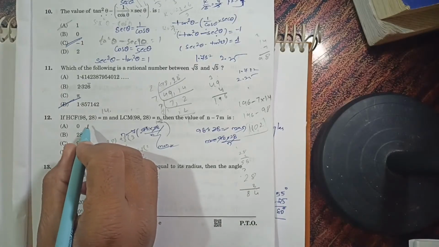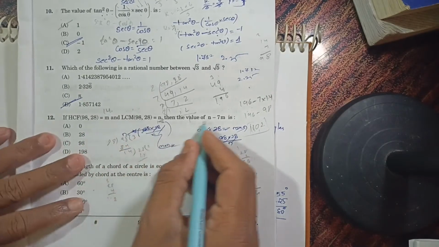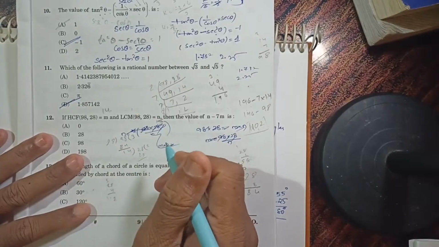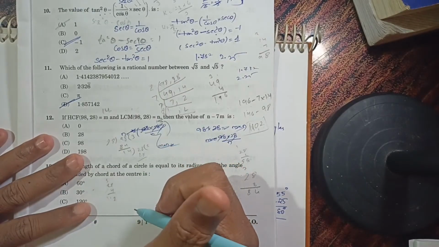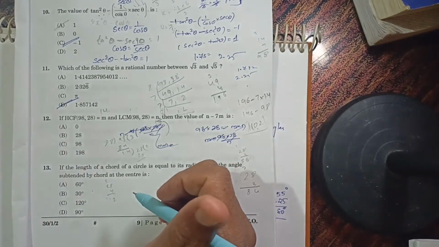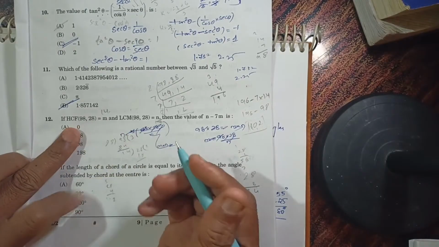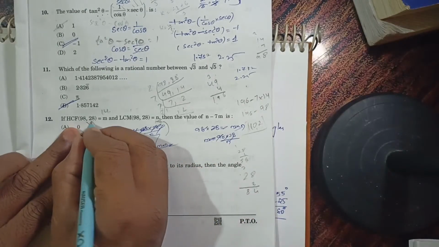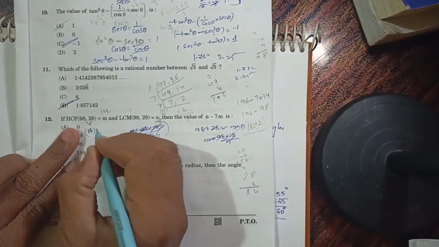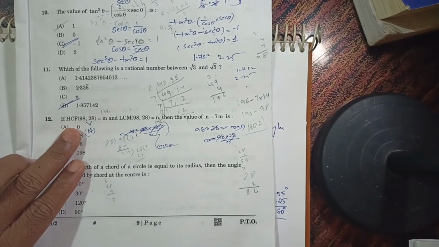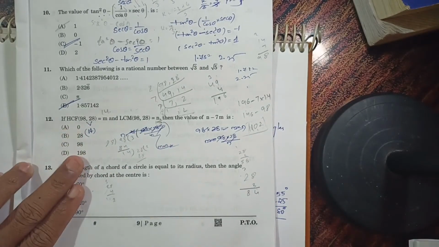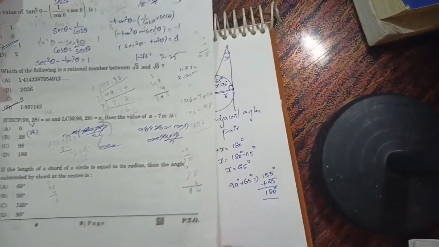Here the HCF value is given. We have to find the value of n minus 7m. We have to find the HCF of 28 and 98. The HCF of 28 and 98 is 14. This problem we are going to solve in the notebook.